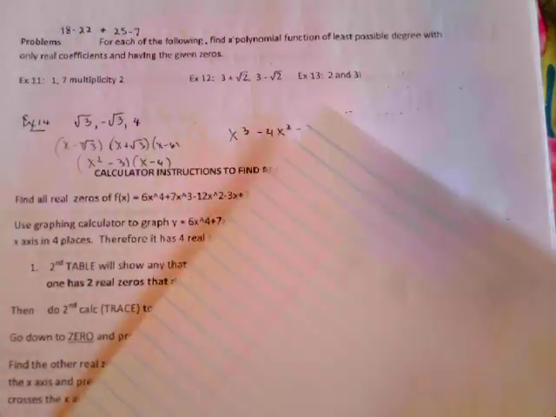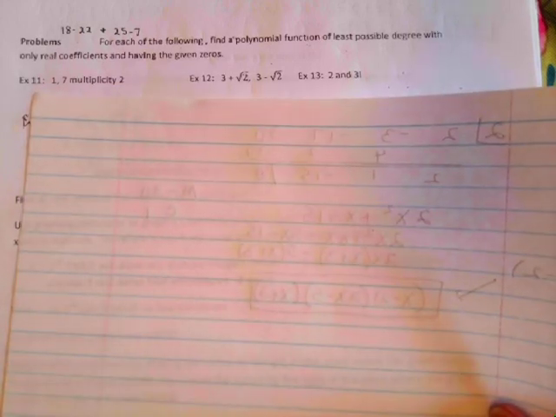Homework problems 18 through 22 and 25 through 27. For each of the following, find a polynomial function of least possible degree with only real coefficients and having the given roots. This time I'm telling you the answers, and I want you to tell me the polynomial that I started with to get those.